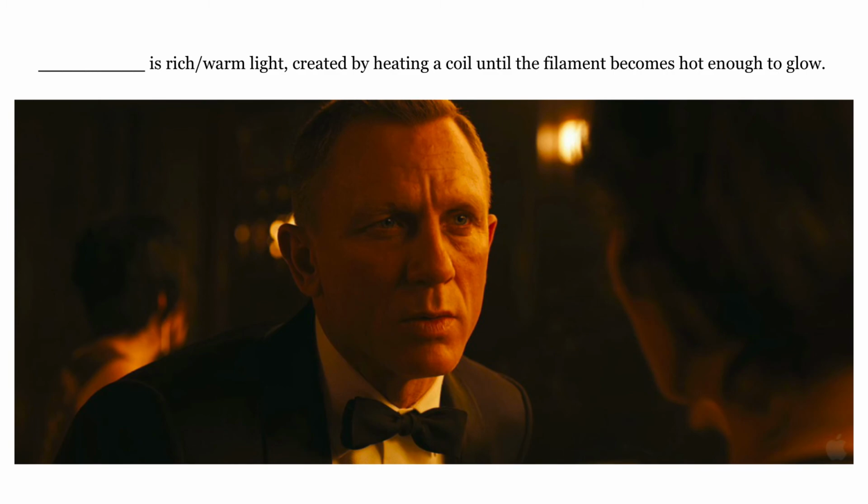This is rich, warm light created by heating a coil until a filament becomes hot enough to glow. Do you remember what kind of light this was? Tungsten? It is tungsten.